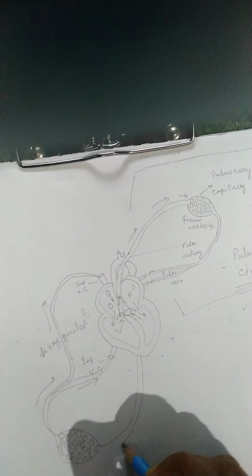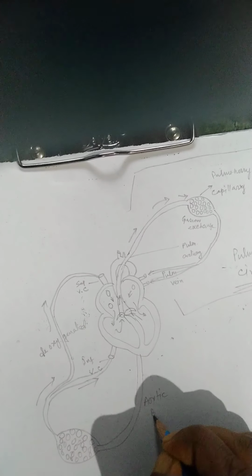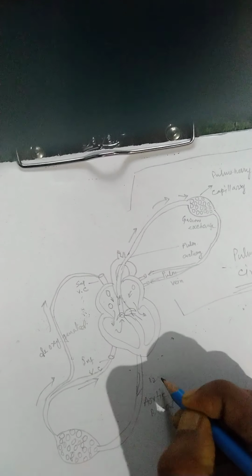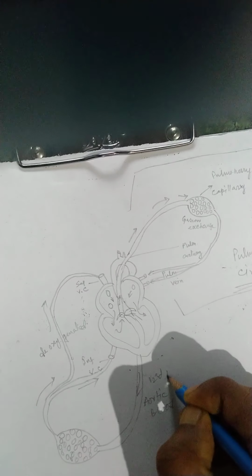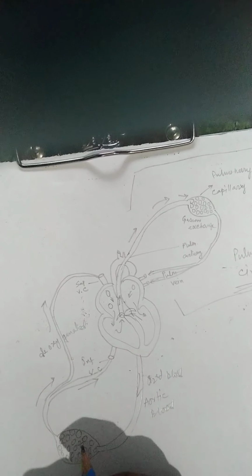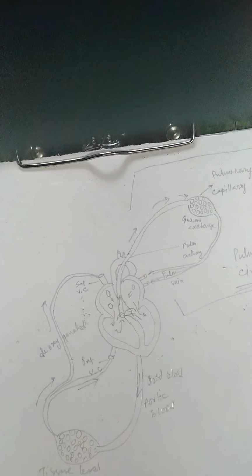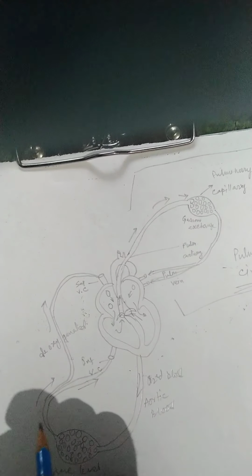Aortic blood brings the oxygenated blood to the whole body, and tissue level capillaries exchange it. Okay, I think this is known as systemic circulation.